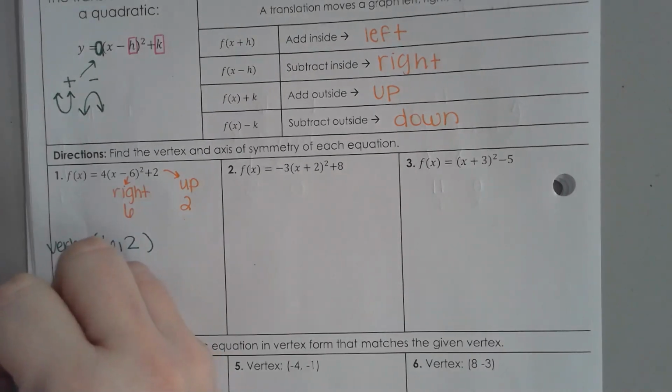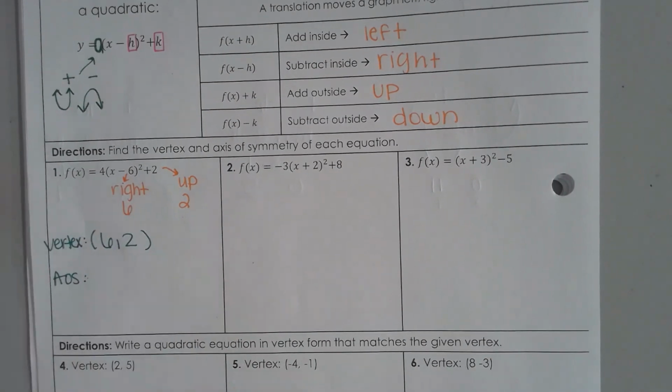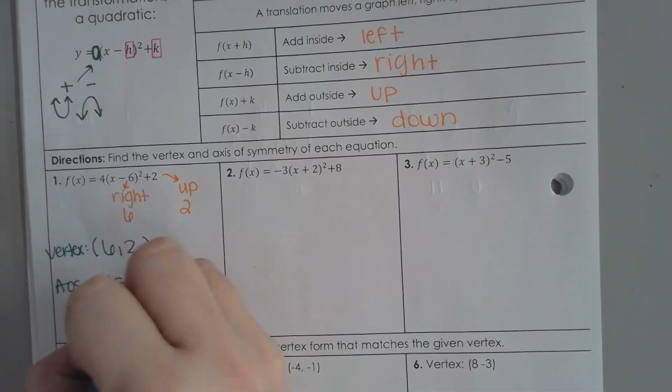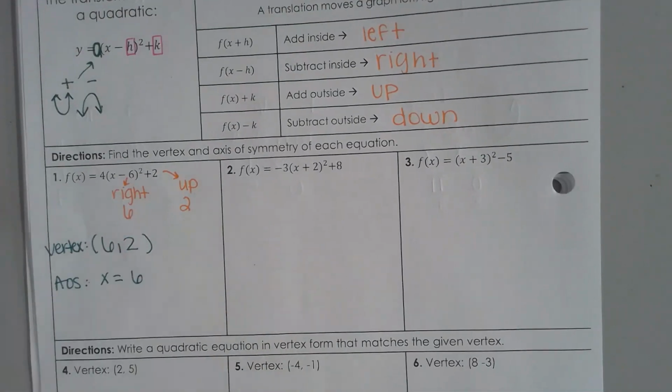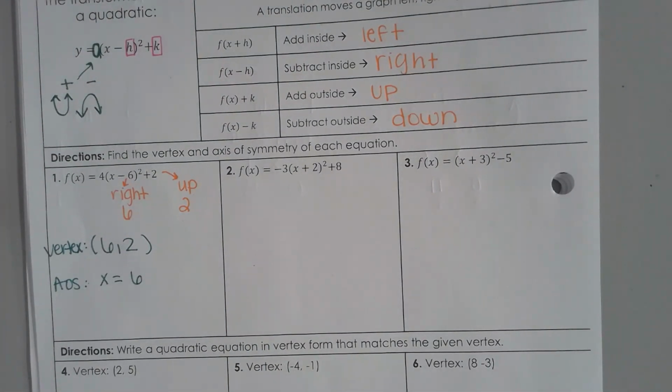Symmetry. Does anybody know what the axis of symmetry would be on this problem, number 1? x equals 6. You have to put x equals, and then it's always the x value of your vertex.